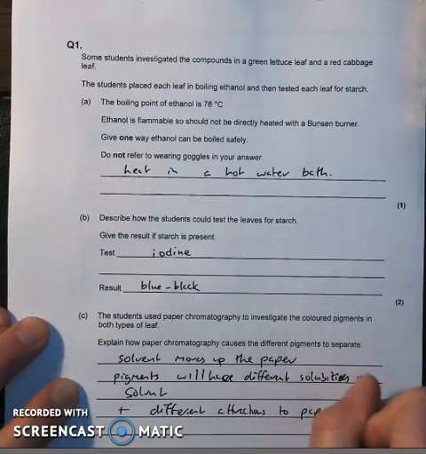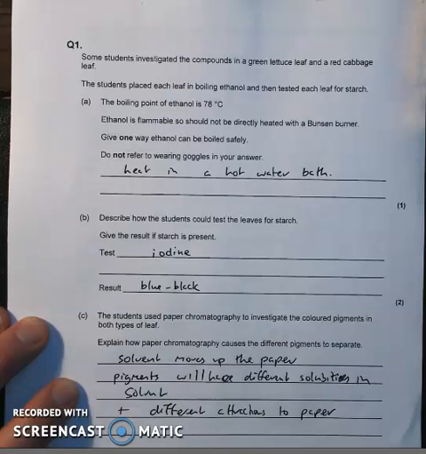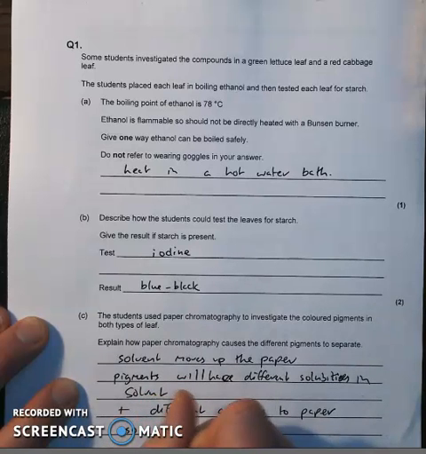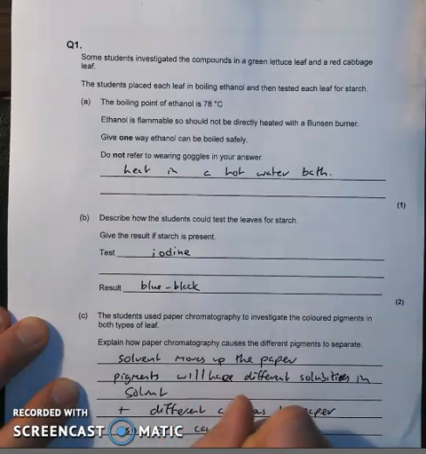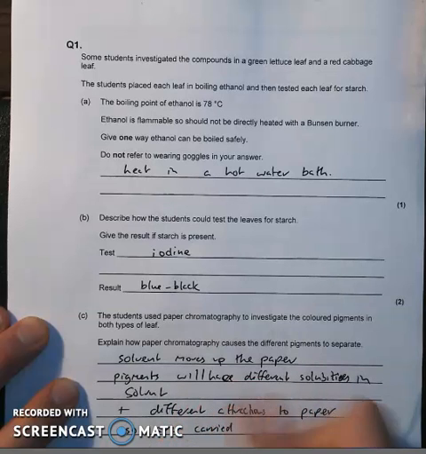You could call this adsorptions to the paper, but different attractions to the paper, so that moves them different distances. They are carried different distances.